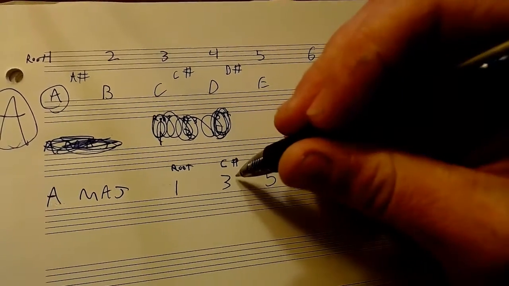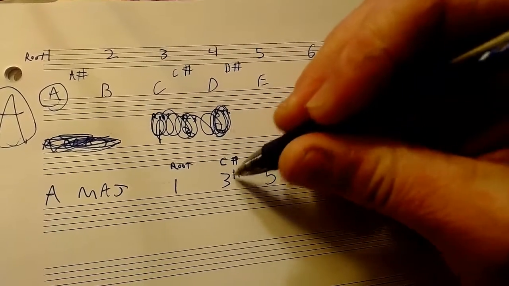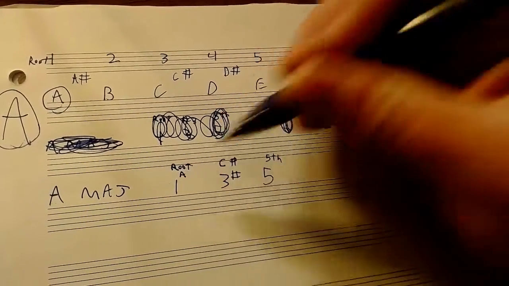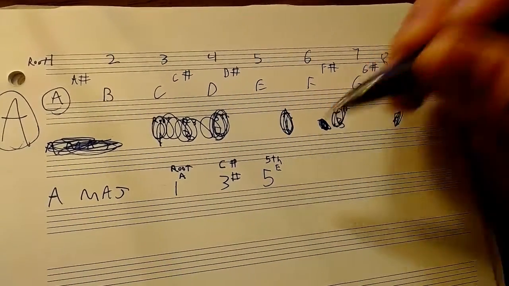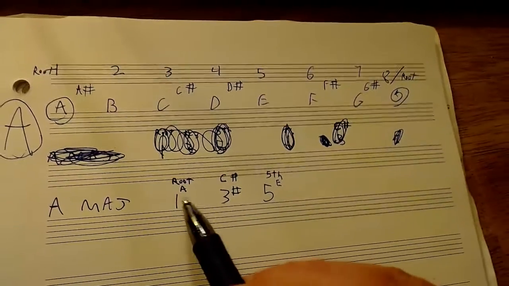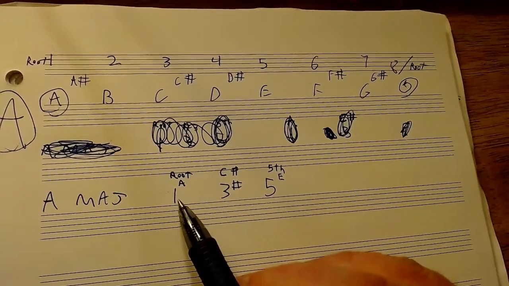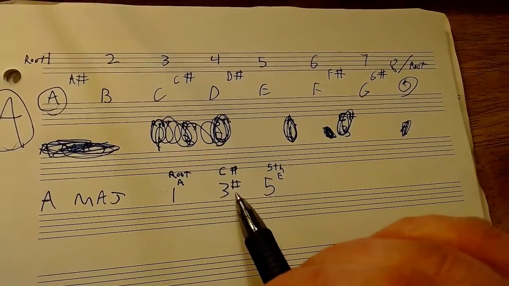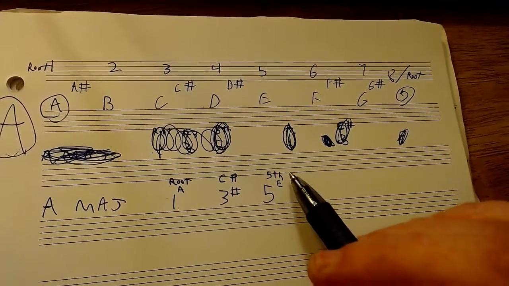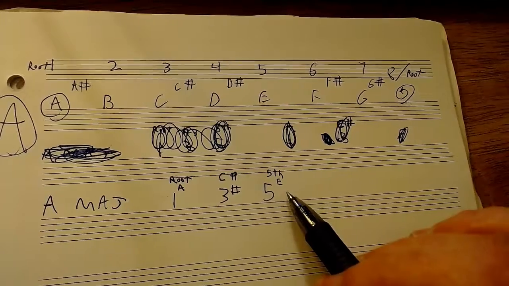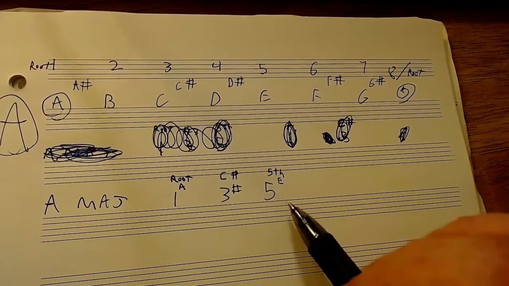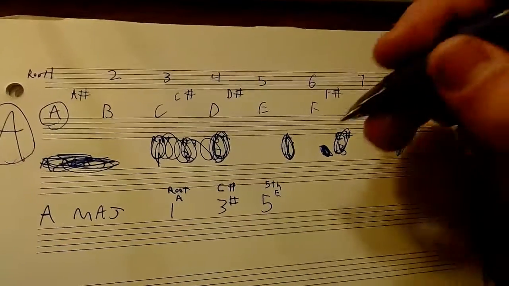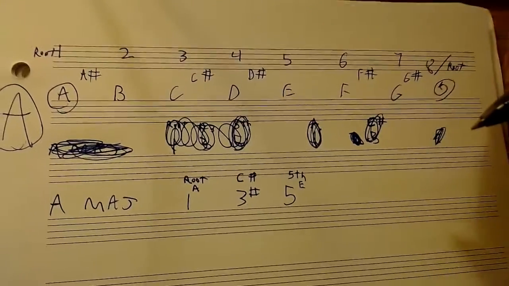Okay, so for the major, let's look at A is root, that's 1. C sharp is our sharp or major third. E is our 5th. Nothing special or fancy about it. It's just our 5th degree. Poor old E doesn't get any fuss.